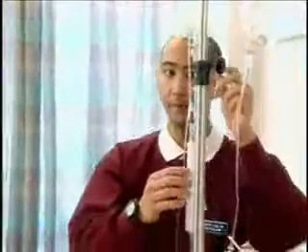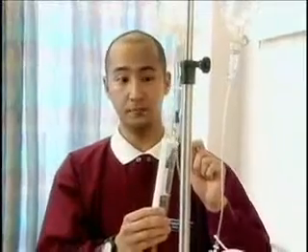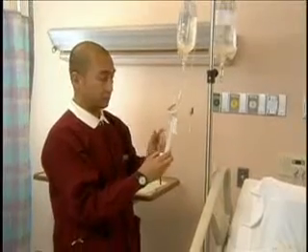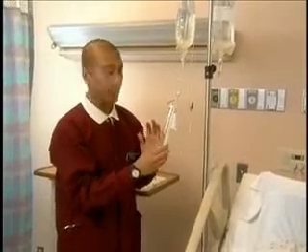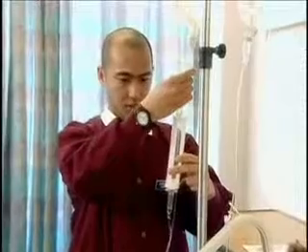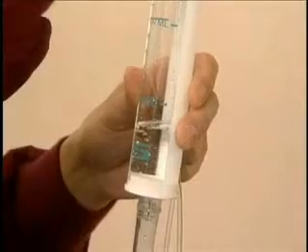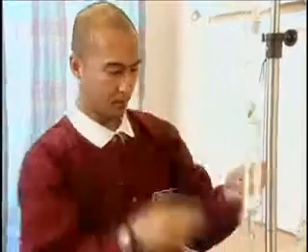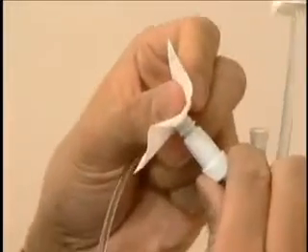Okay, so first, I begin by opening the clamp between the IV solution and the volume control administration set. And then I fill the chamber with the prescribed amount of solution to dilute the medication, in this case 40 cc's. And there it goes. Then now it's okay to close the clamp. Now I take an alcohol swab and I clean the medication injection port of the volume control set.